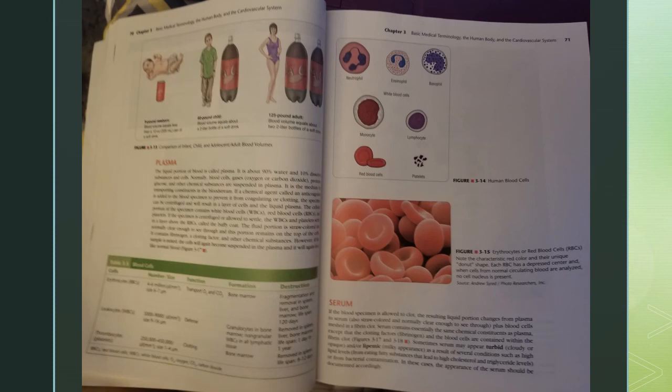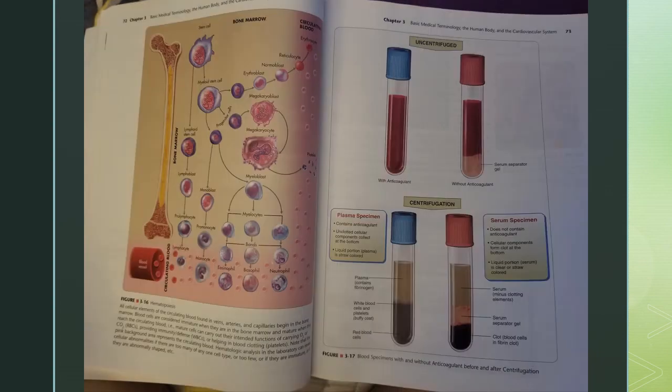Sometimes serum may appear turbid, cloudy, or opaque, or lipemic, a milky appearance, as a result of several conditions such as high lipid levels from eating fatty substances that lead to high cholesterol and triglyceride levels, or from bacterial contamination. In these cases, the appearance of the serum should be documented accordingly. Figure 3.16 is an example of hematopoiesis. Figure 3.17 shows blood specimens with and without anticoagulant before and after centrifugation.